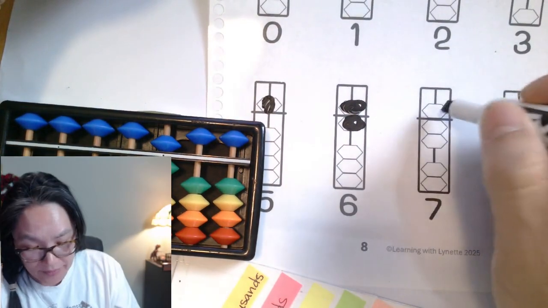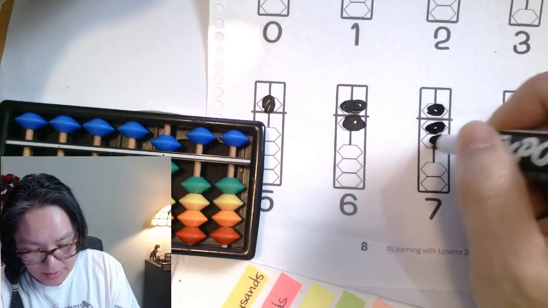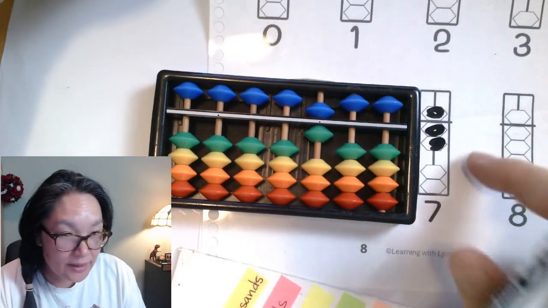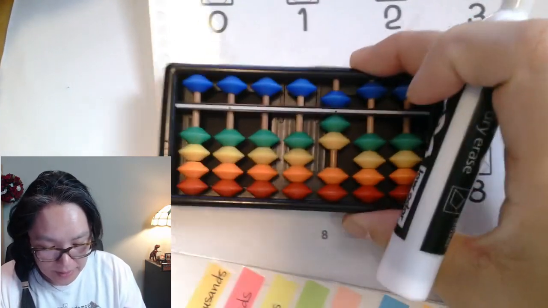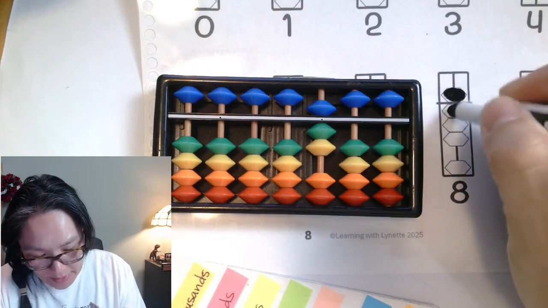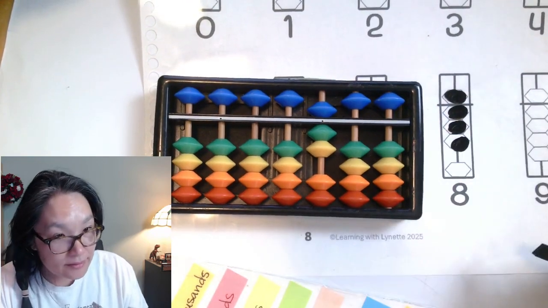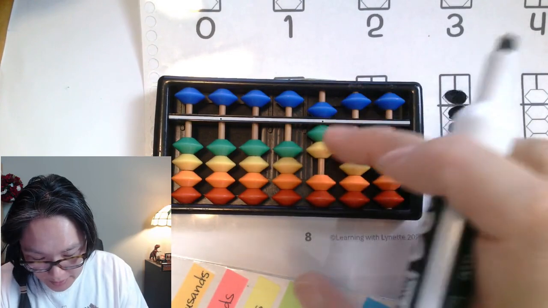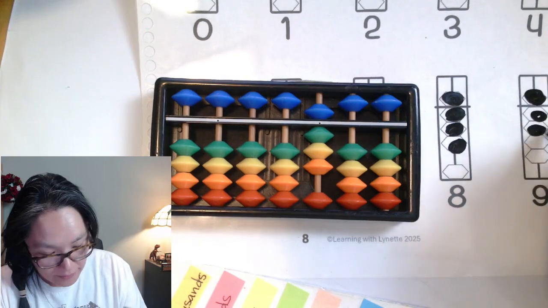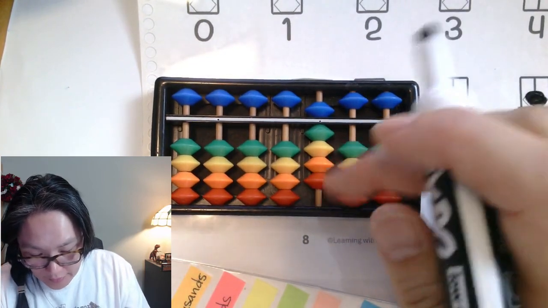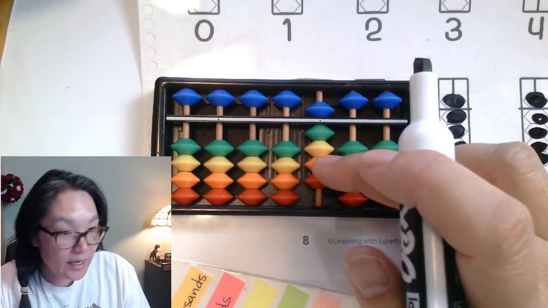Oh, and then this is 7. When we look at it on the abacus, we do 5, 6, and then that's 7. And then here is 8: 5, 6, 7, 8. And then this is 9: 5, 6, 7, 8, 9.